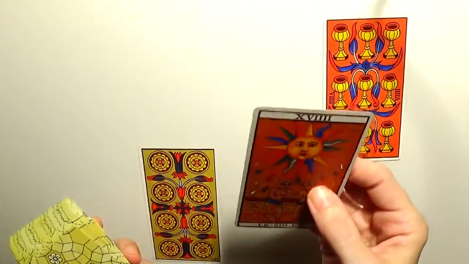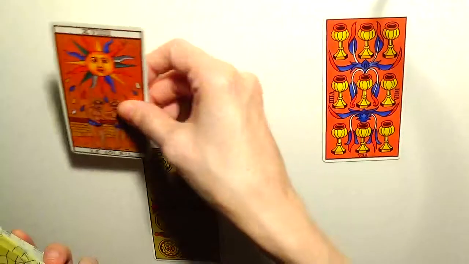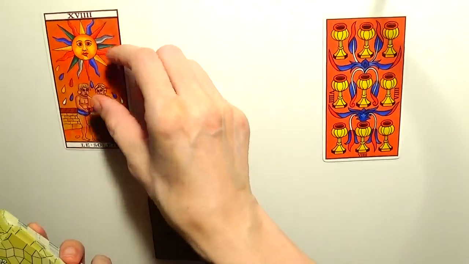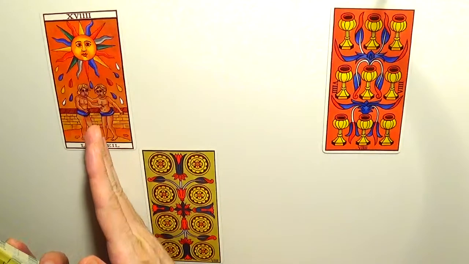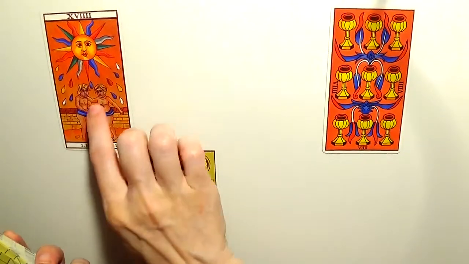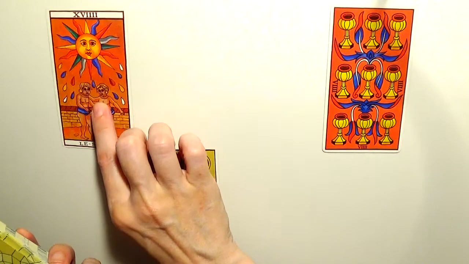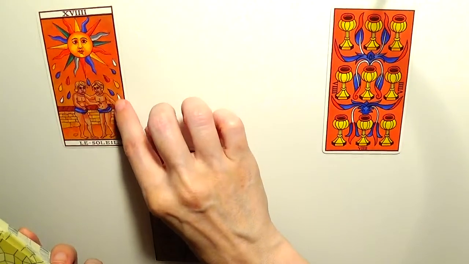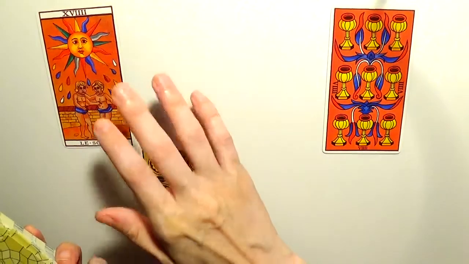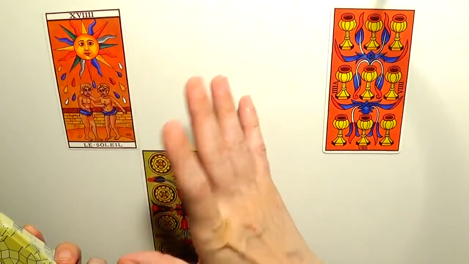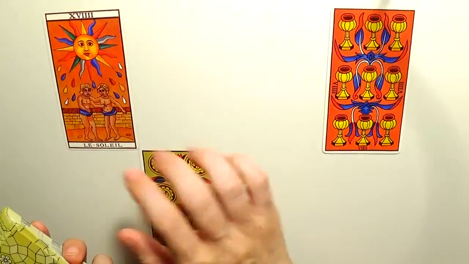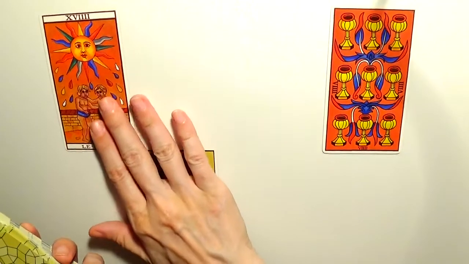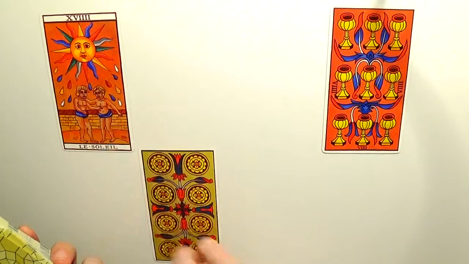Now the next card, the third card, will be put on the second row as well, on this side here, and this card indicates the factors that need to be considered related to the problem that we are making the spread for. So this is related to the factors to be considered.